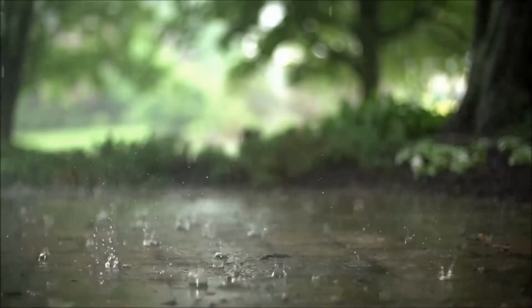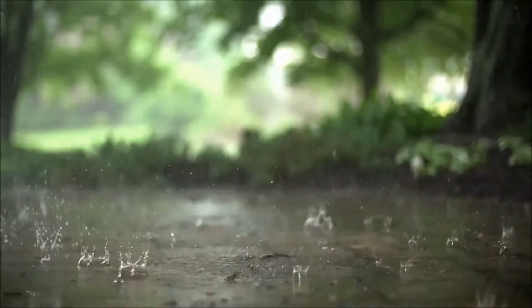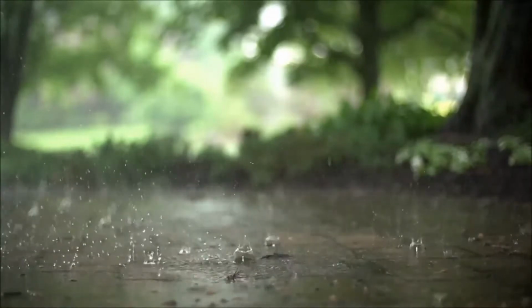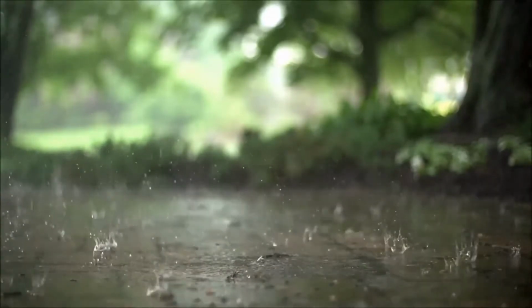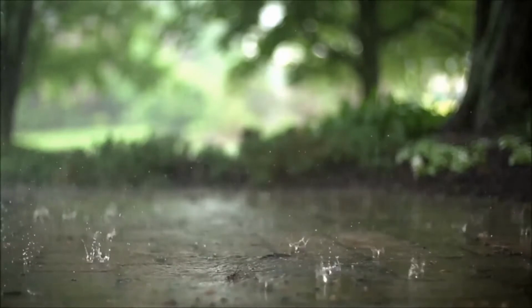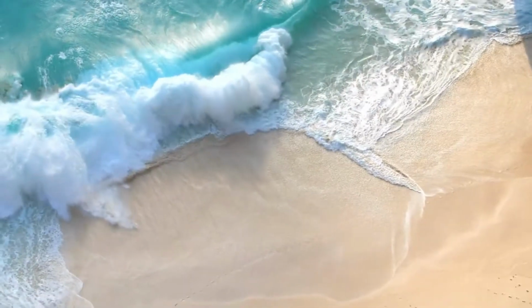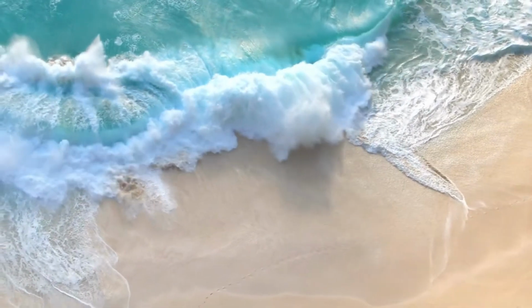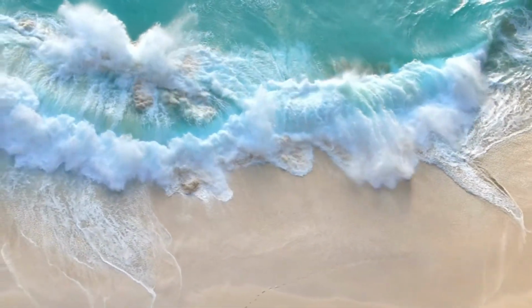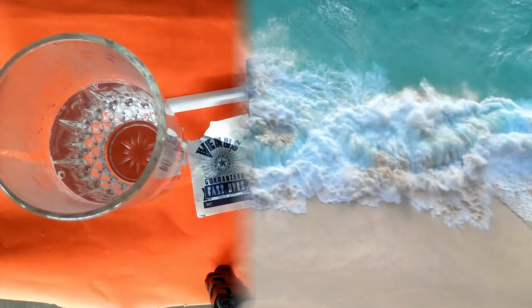Have you ever wondered how rain forms? Well, in this experiment, we will be demonstrating how water evaporates from the surface of the earth, rises into the atmosphere, cools and condenses to form clouds, and lastly, precipitates back to earth in the form of rain.